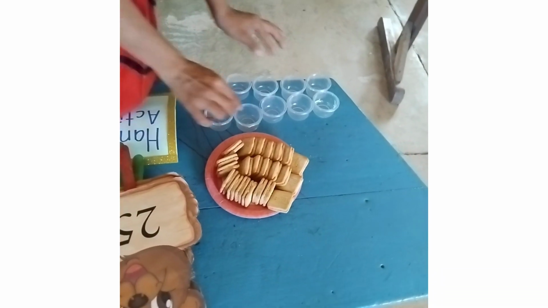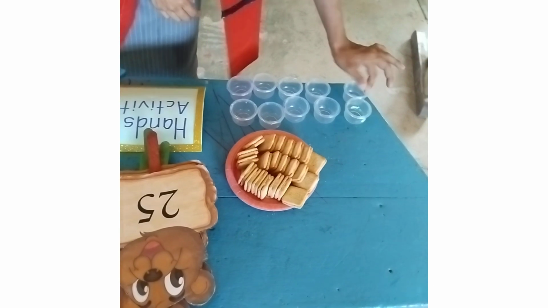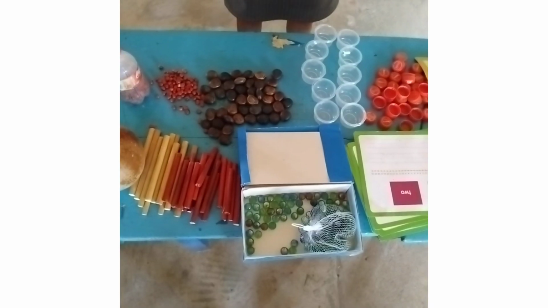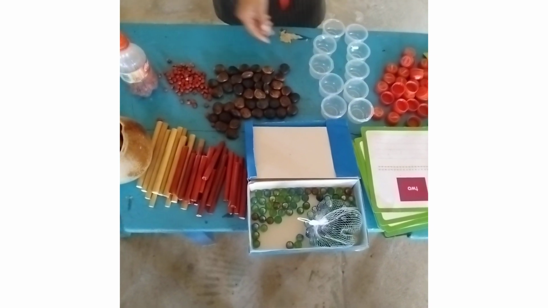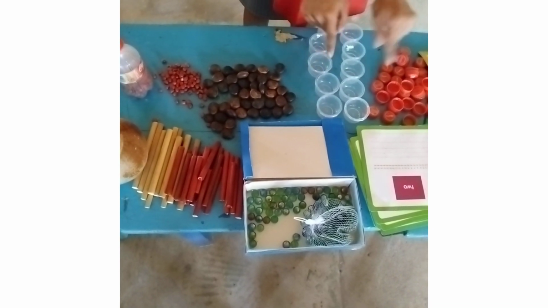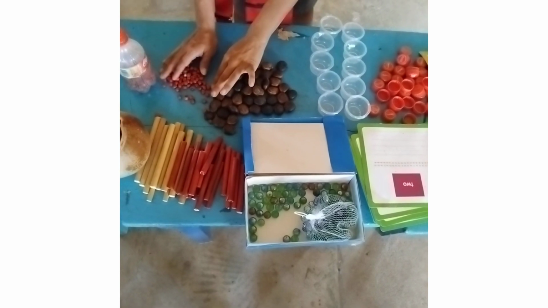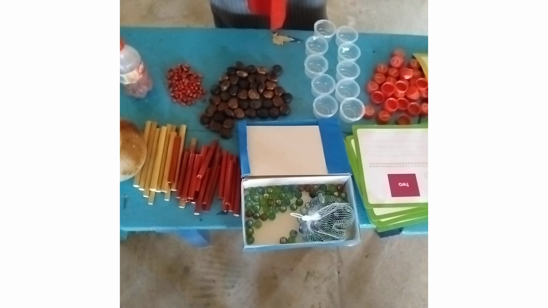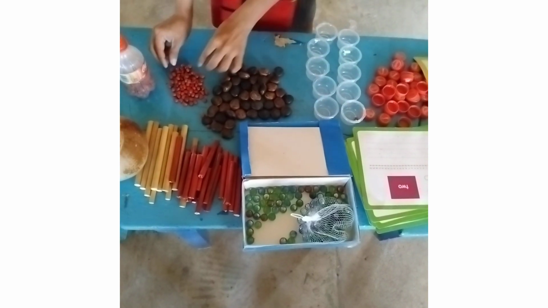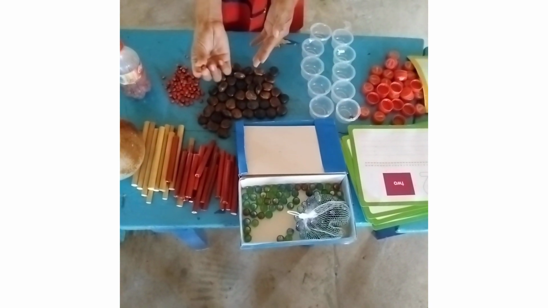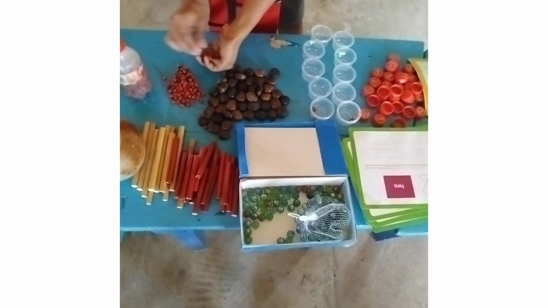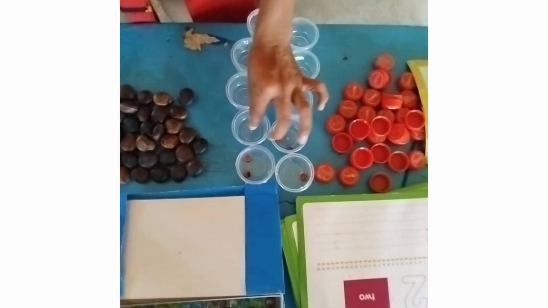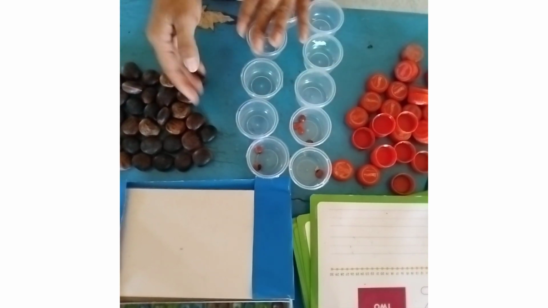So we can also use these containers. I have 2, 4, 6, 8, 10 containers. We can also use these empty, clear containers, and use these beads and ask each learner to put 1 in one container. You can ask another child to put 2 in another container, 3 beads into another container, and so on. Or we don't have to go in order.